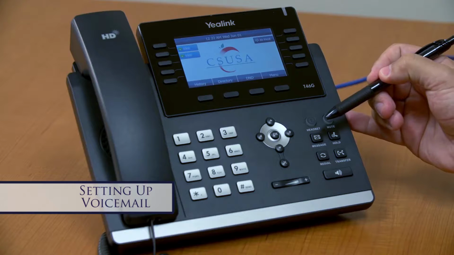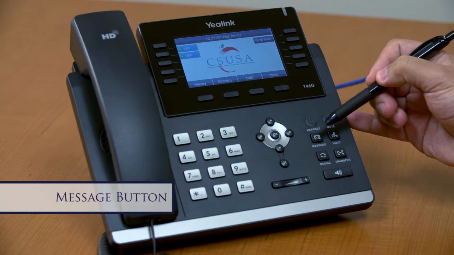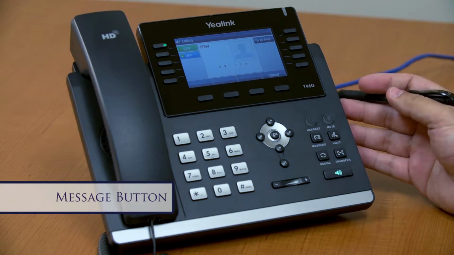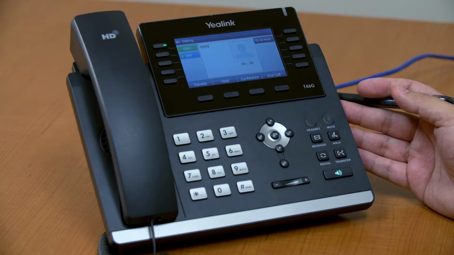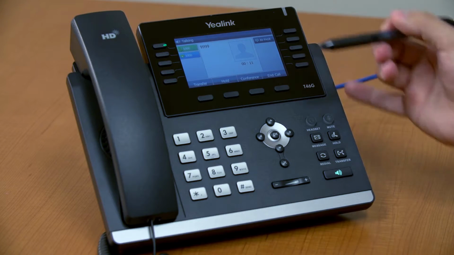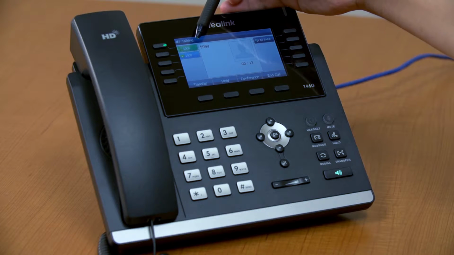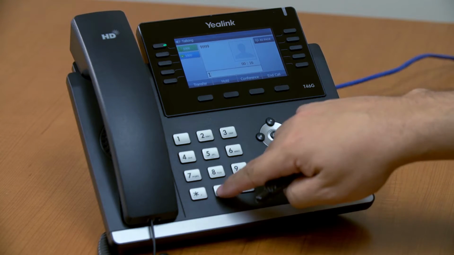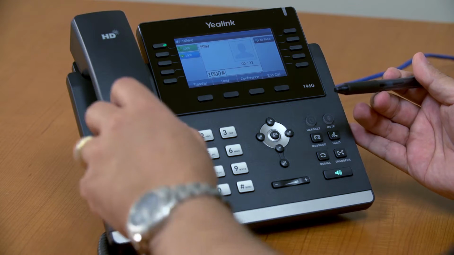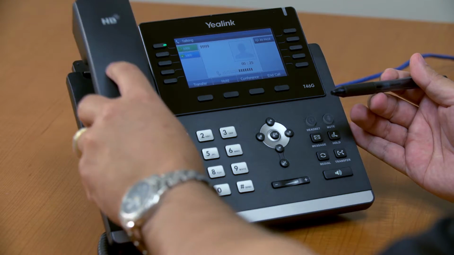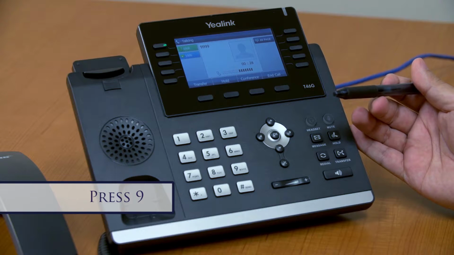Now let's go over setting up your voicemail the first time. So you'll have a message button on your phone. By pressing this, it'll take us to our voicemail box. Please enter personal identification number, then press pound. Your personal identification number, or PIN, is your extension number to begin. So since this phone has an extension of 1000, we'll press 1000 and pound. You have no messages. Press star to play. Press 9 for options. So we'll go into the options menu now and press 9.